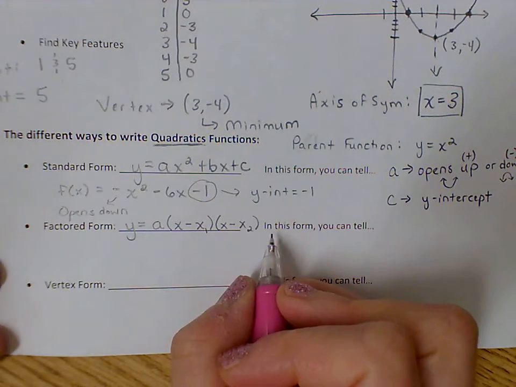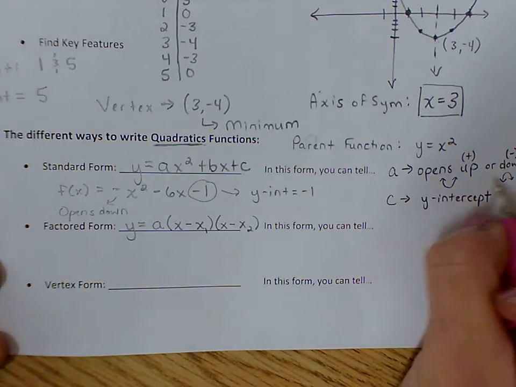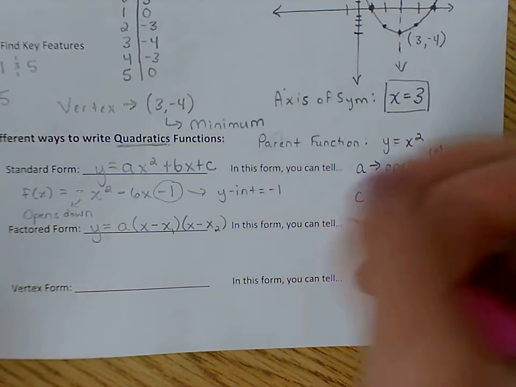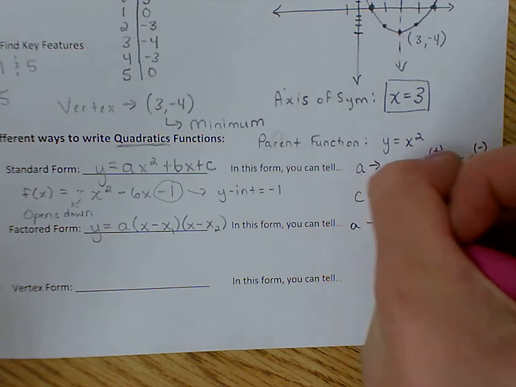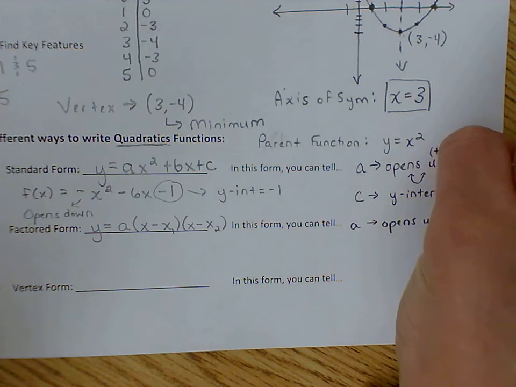When it's in this form, that number, that's the a, is going to do the same thing that you did over here. The a is, again, going to tell you if it opens up or down, depending on if it's positive or negative.